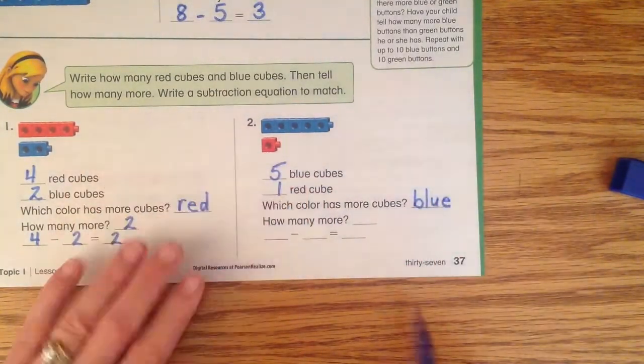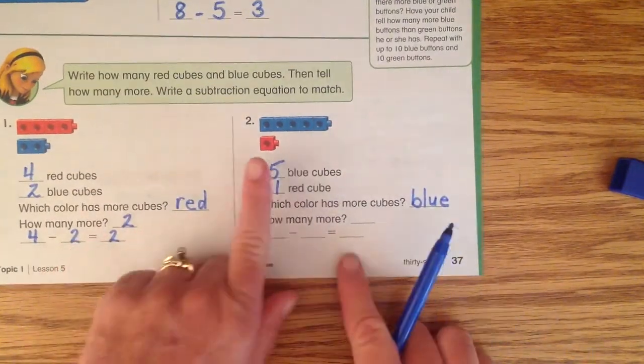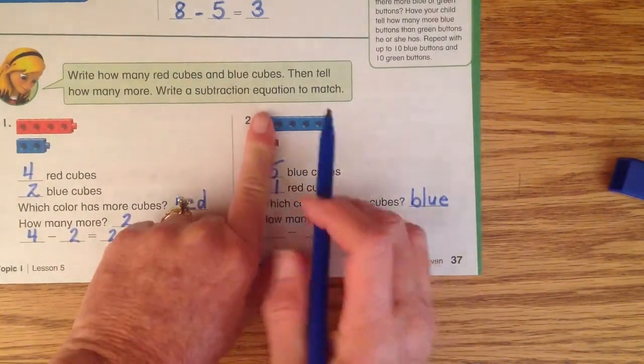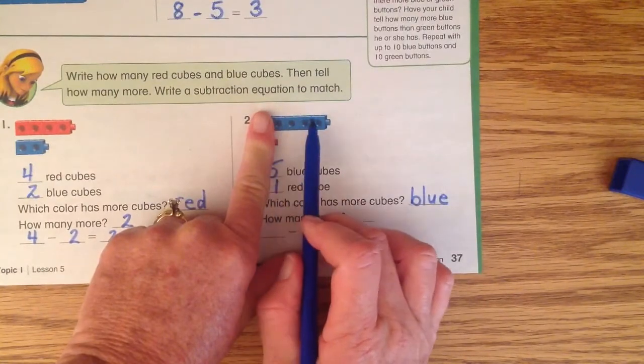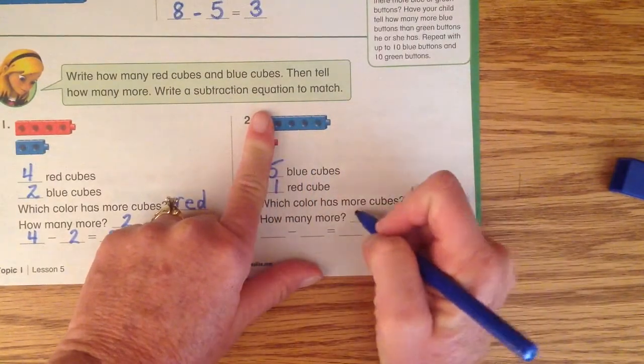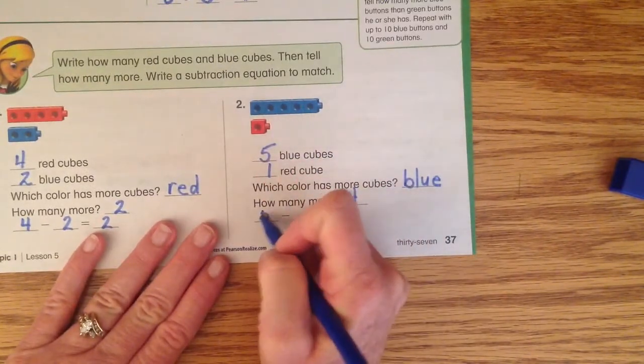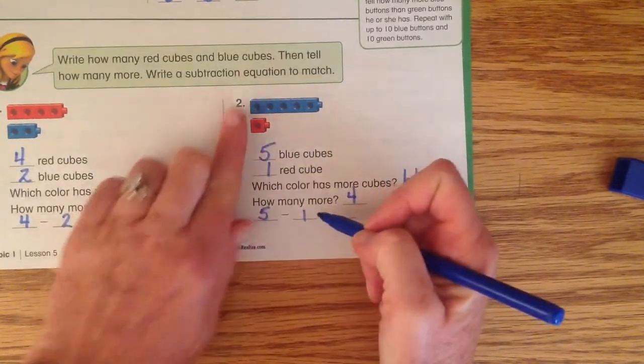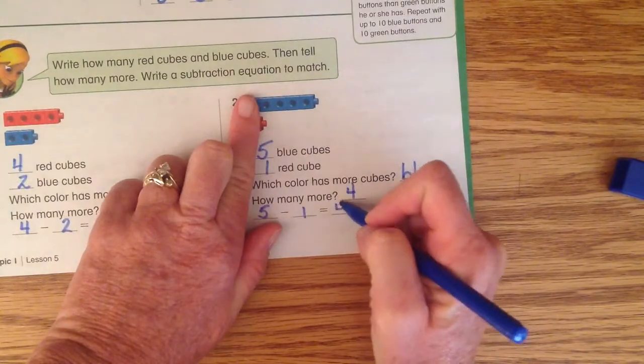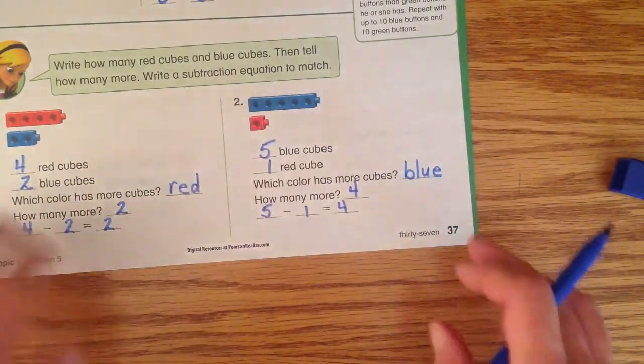Blue. How many more are there? So I'm going to cover up this and see how many extras are there. 1, 2, 3, 4. There are 4 extras. So our equation is 5 minus the 1 gives us 4 extra cubes.